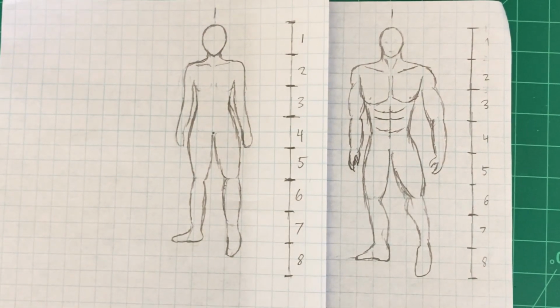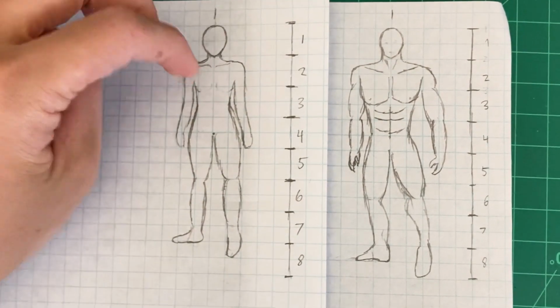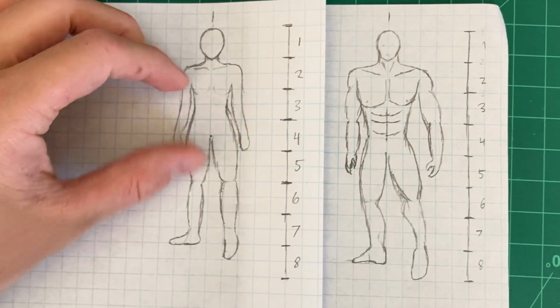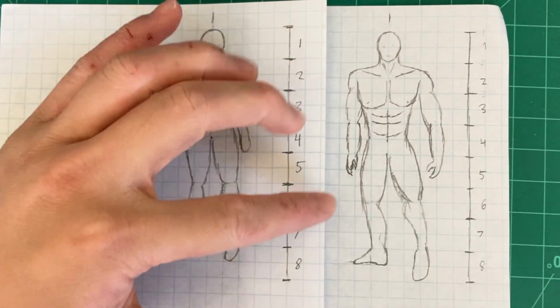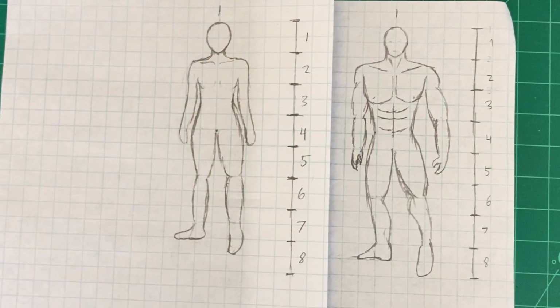Okay, so for today's video, I think we're going to do a simple female clothed figure, and then for homework, your job is to make a simple male clothed figure. Does that sound about good? So let me talk about proportions a little bit.